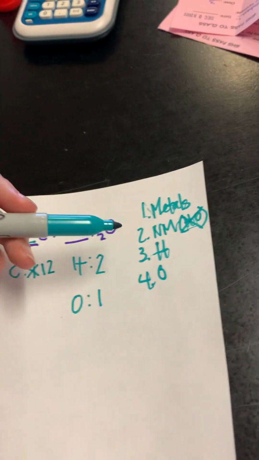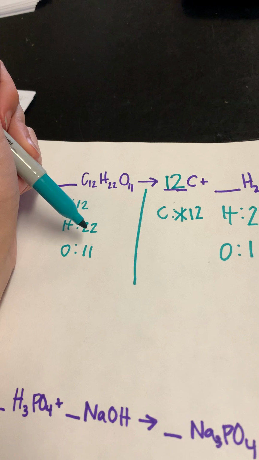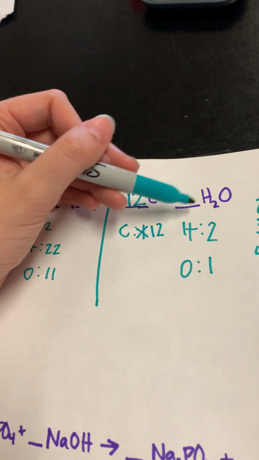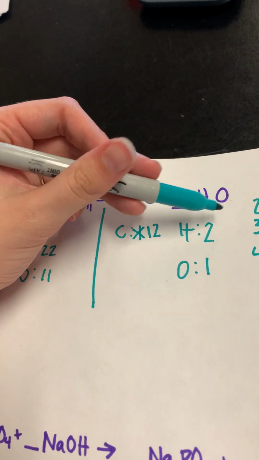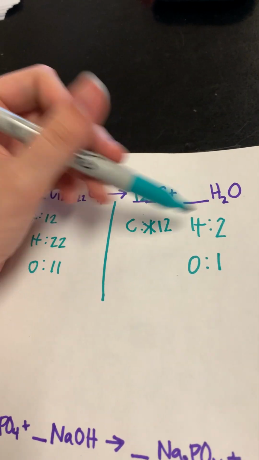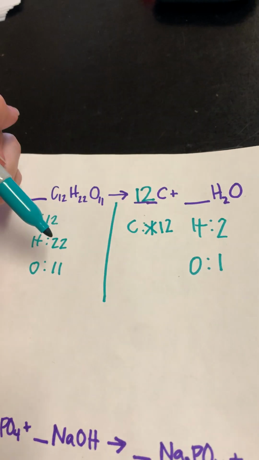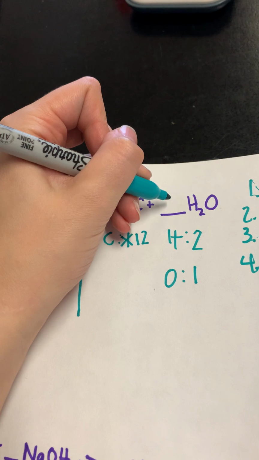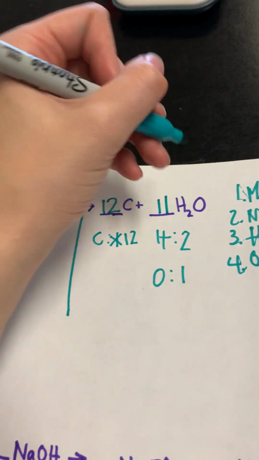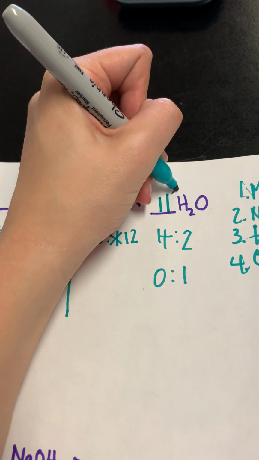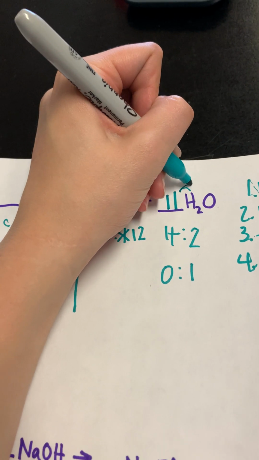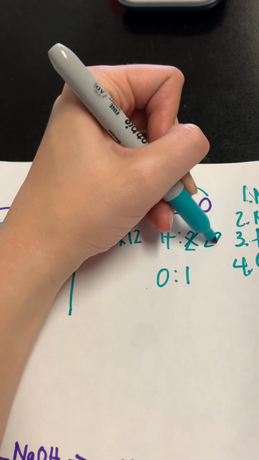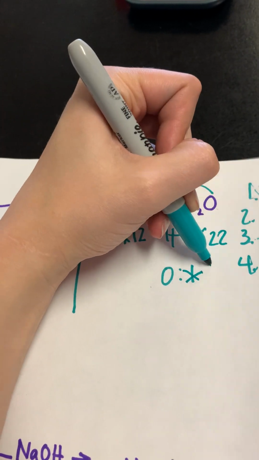Then we're going to move on to hydrogen. There's 22 hydrogens over there and only 2 over here. So we're going to have to think of a coefficient to multiply this whole molecule by to equal 22 for the hydrogens. You can sit here and think, 2 times 11 equals 22. So I'm going to put a big 11 right here. Just like in math, this is distributing right here, and it's also distributing over here, which means 11 times 2 is 22, and 11 times 1 is 11.